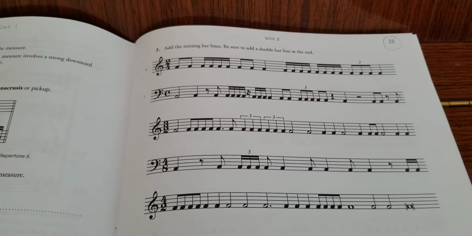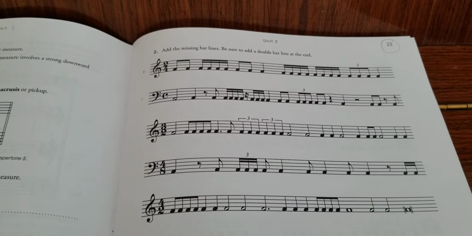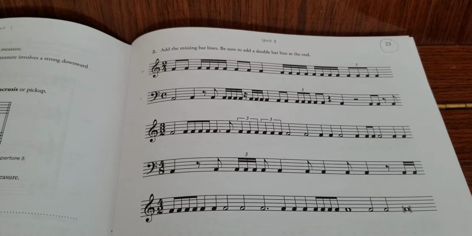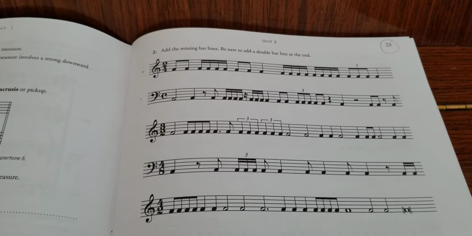Okay, we come over to question 2. Question 2 says, add the missing bar lines. Be sure to add a double bar line at the end of the piece. So, bar line at the end.